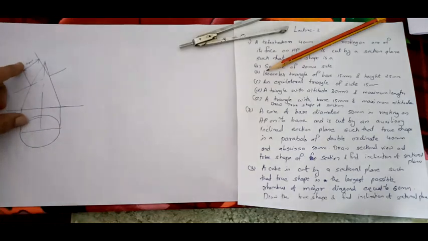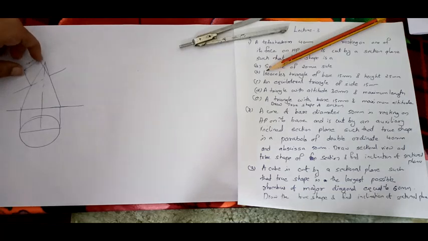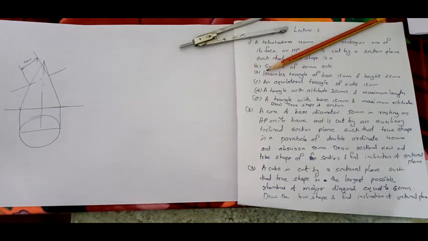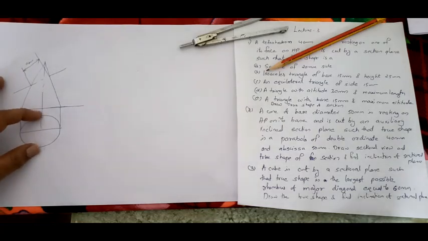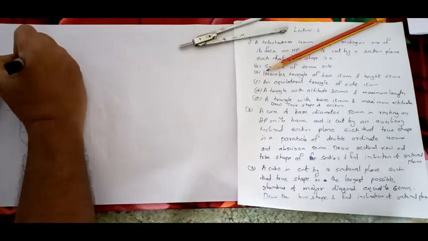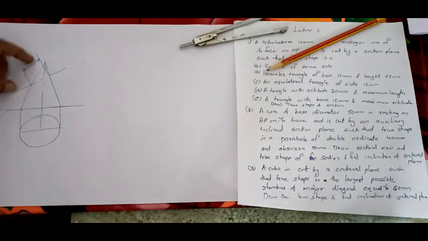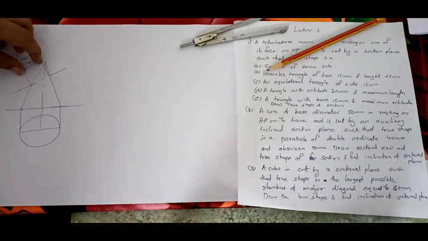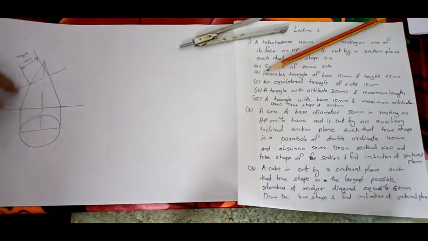This will be your major or minor axis, which will be given in your question. Sorry, this will constitute your major axis here. Basically, this will be your major axis, and if the major axis is given you can obtain an infinite number of ellipses.